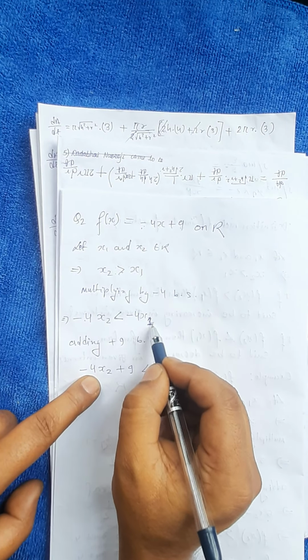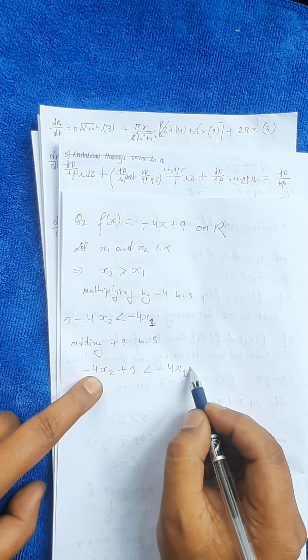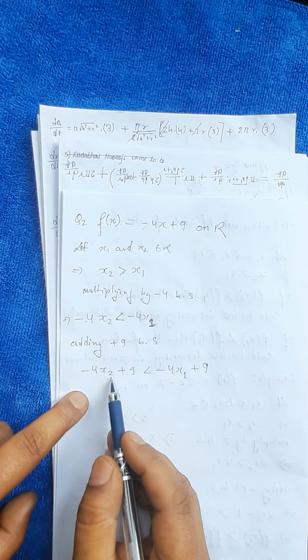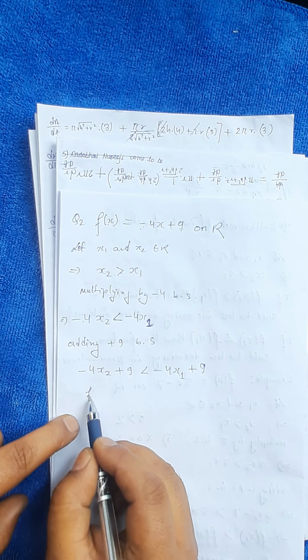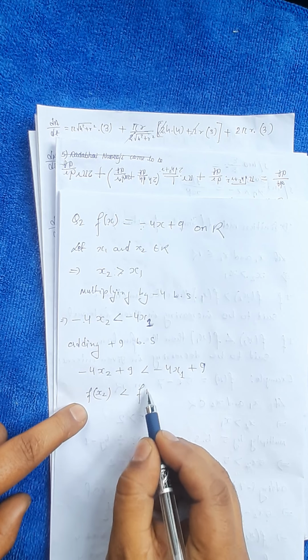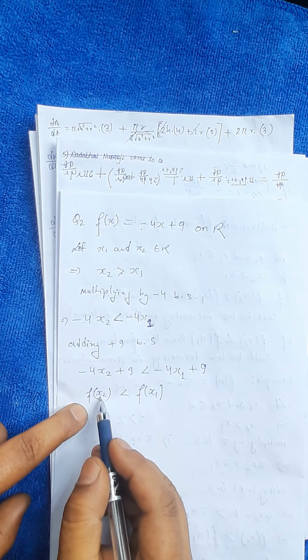Sorry, this is x1. Now like the previous one, this is f(x2) and this is f(x1). Now f(x2) is less than f(x1), as the symbol got reversed.